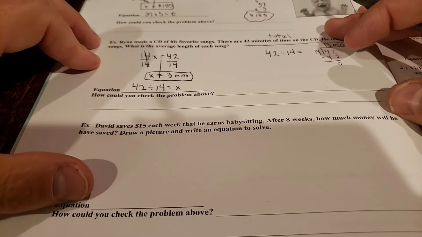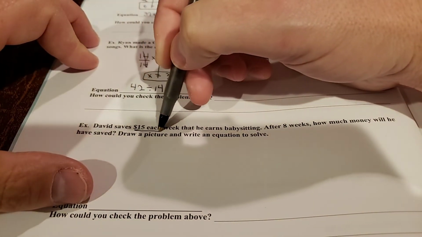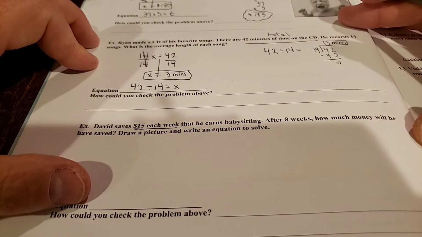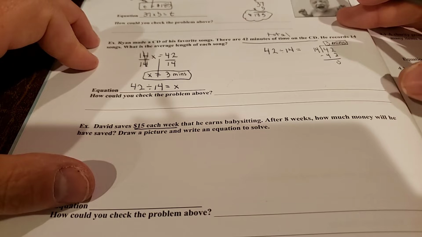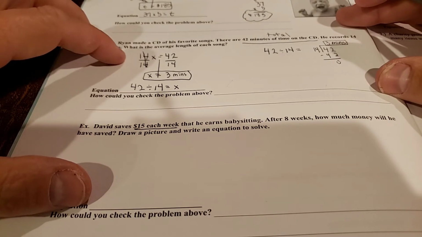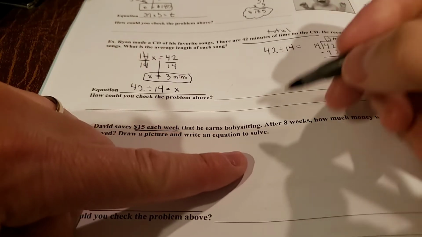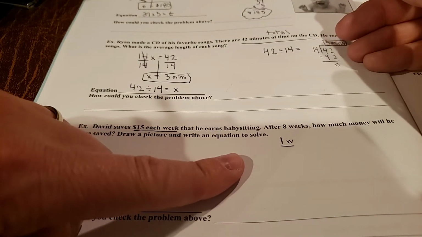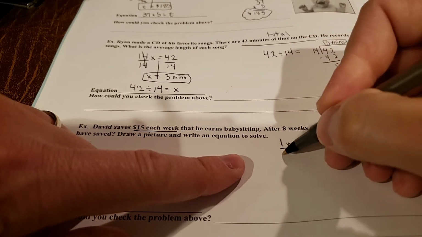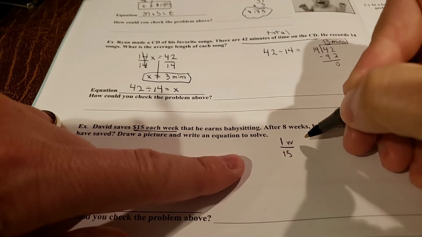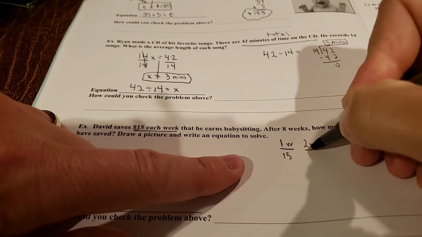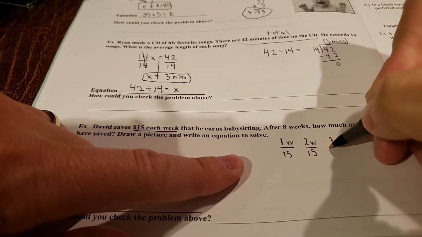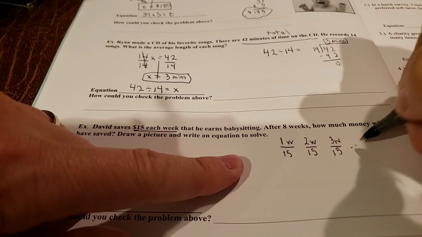All right, it says David saves $15 each week that he earns babysitting. After 8 weeks, how much money will he have saved? Draw a picture and write an equation to solve. All right, so 1 week, this is going to be my drawing because math teachers don't tend to be the best drawers. 1 week, he earned $15. Another week, he earned another $15. And then another week, he earned another $15, and so on and so forth.